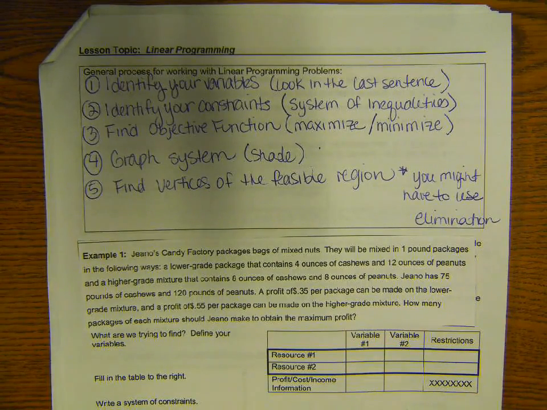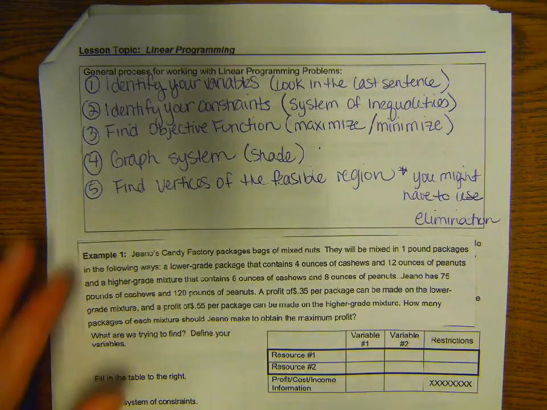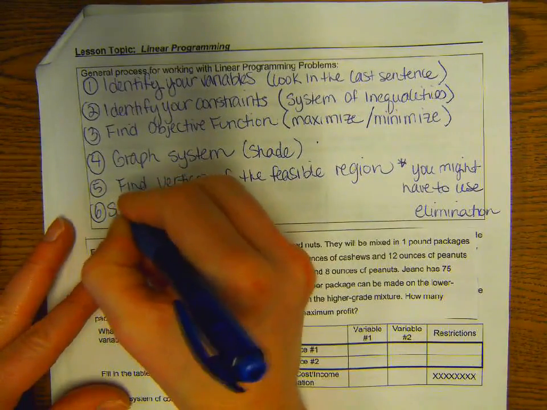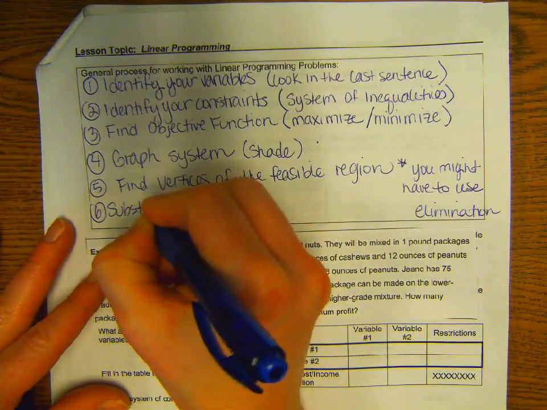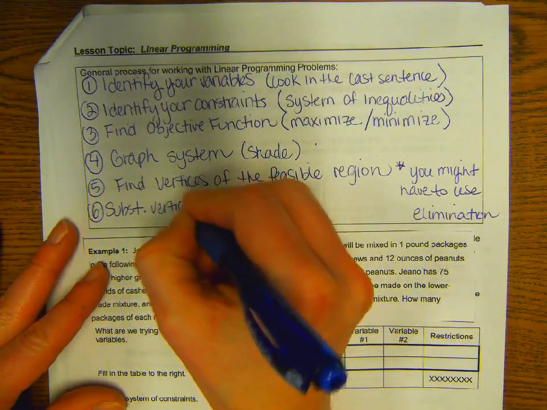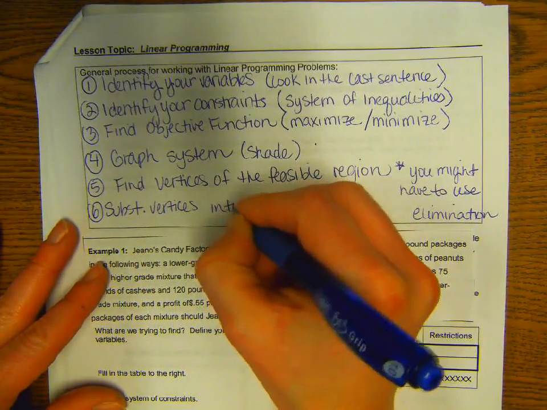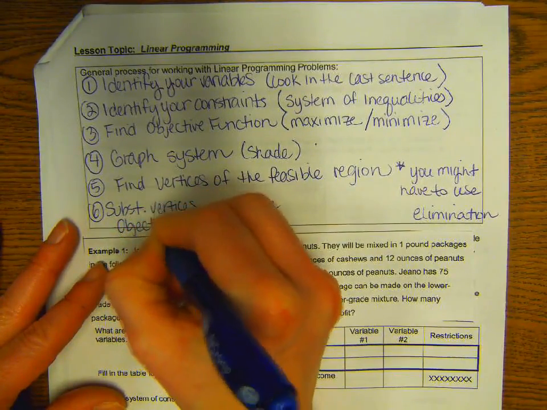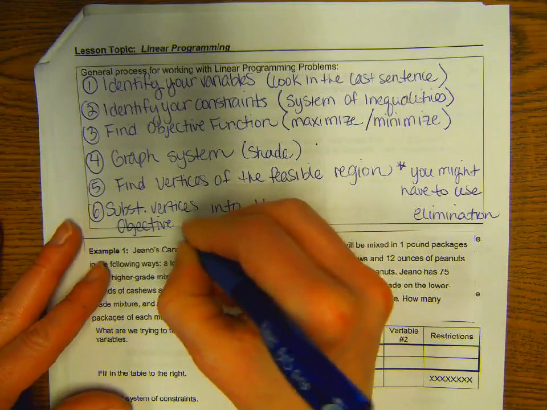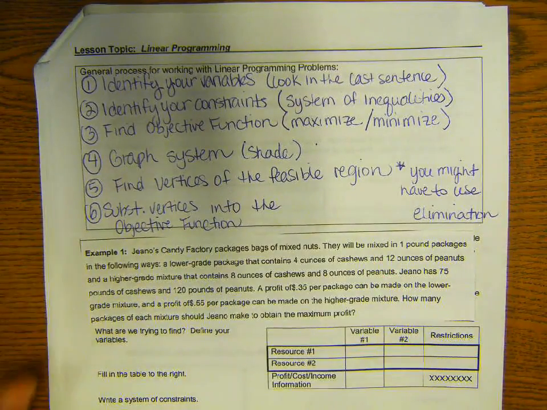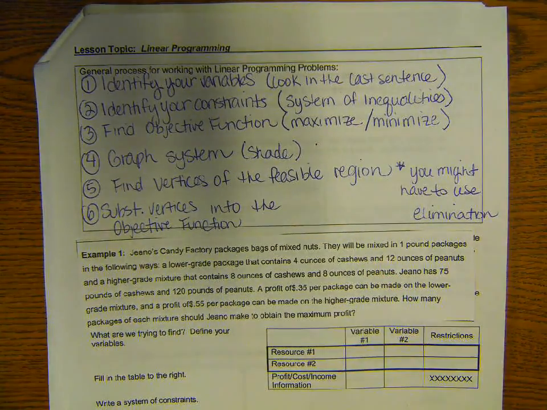Okay, and so you're going to be minimizing or maximizing those. So the last thing is you're going to substitute the vertices into the objective function. And then depending on what the question asks, you're going to either find a maximum or a minimum.